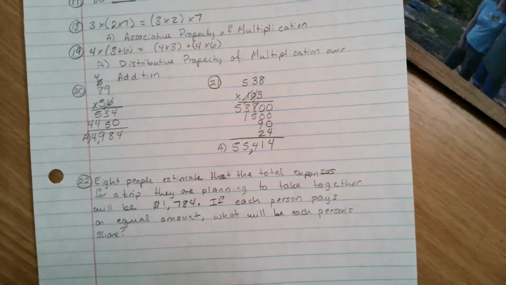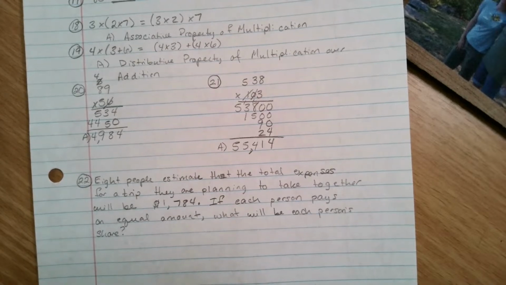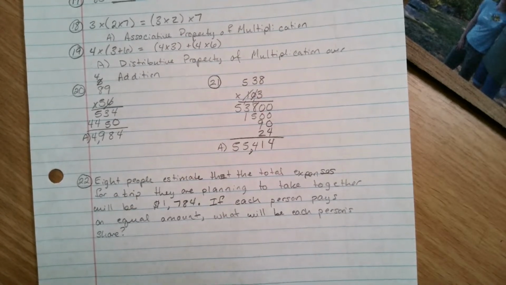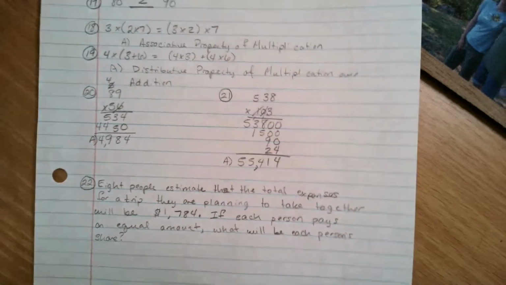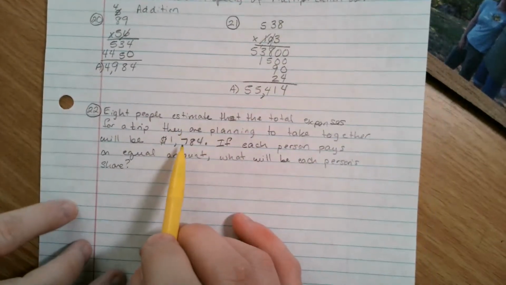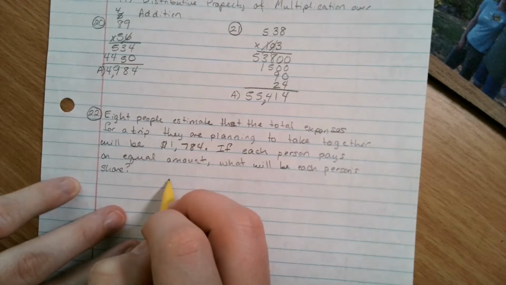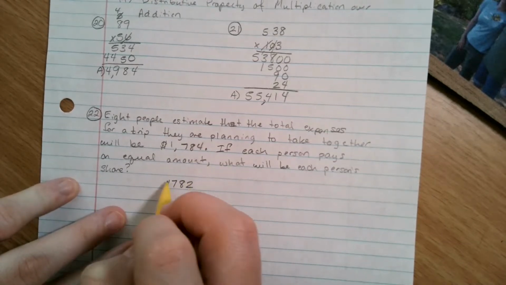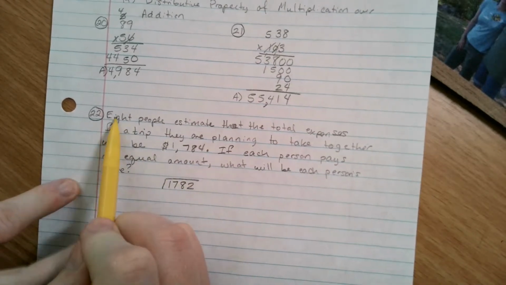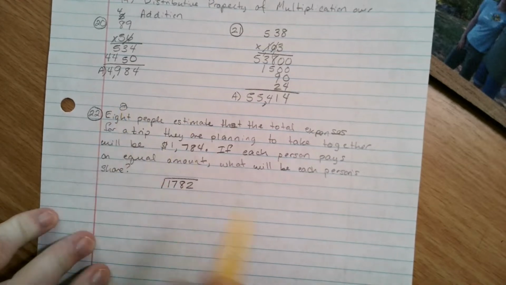So this says that 8 people estimate that the total expenses for a trip they are planning to take together will be $1,784. If each person pays an equal amount, what will be each person's share? So that is dividing the estimated price of 1,784 by the number of people, which was said to be 8, as we know to write it as 8.